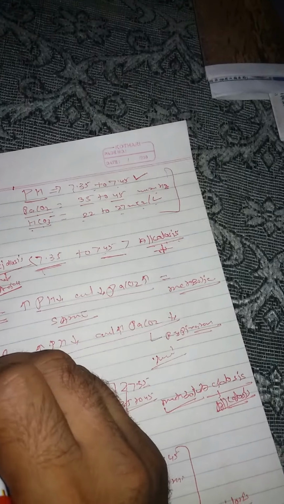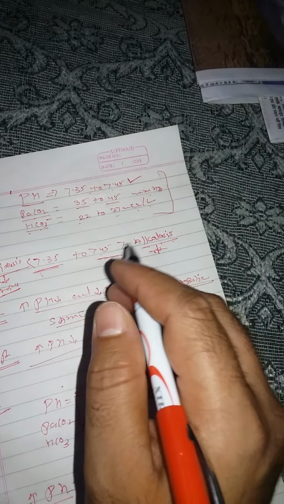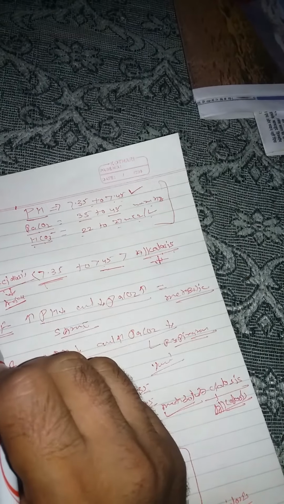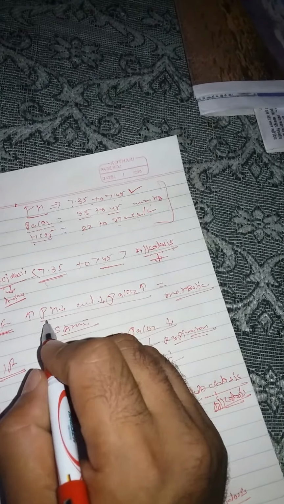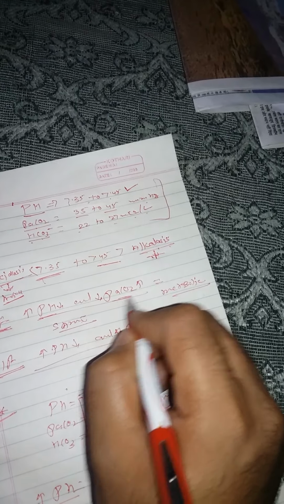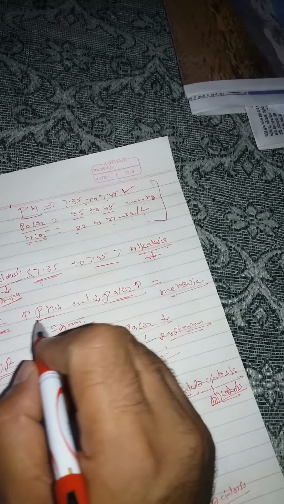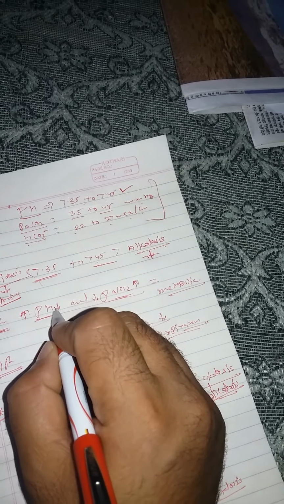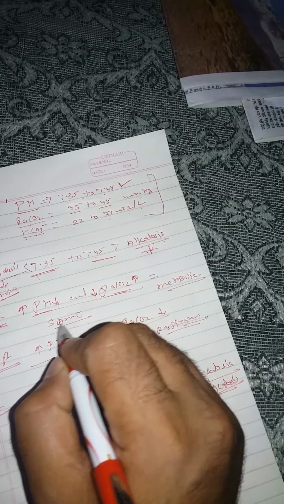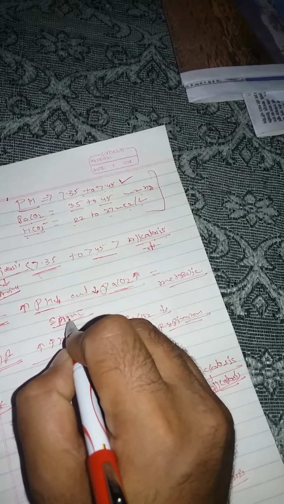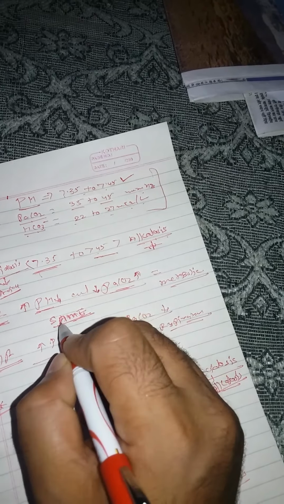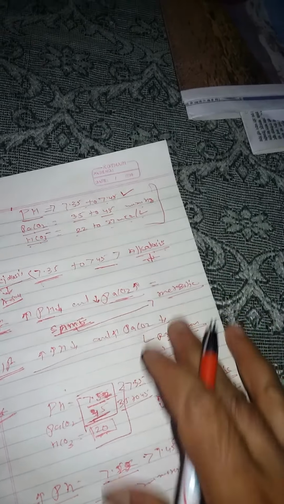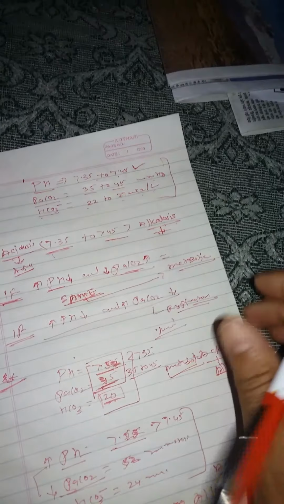The second point is to find out whether it is metabolic or respiratory. If pH and PaCO2 are in the same direction, meaning if pH increases, PaCO2 increases, and if pH decreases, PaCO2 decreases, then it is a metabolic imbalance.